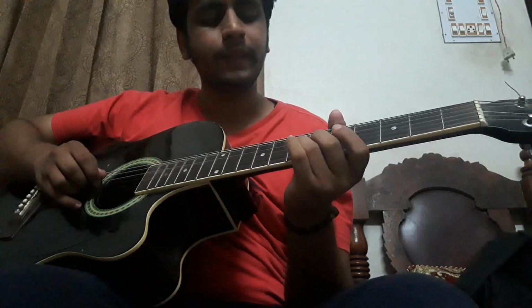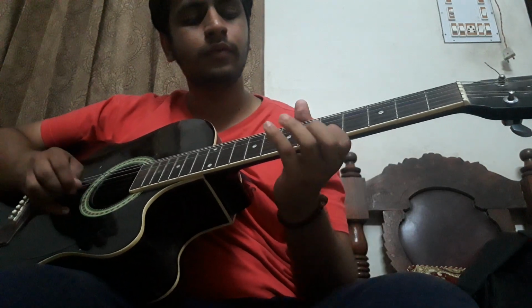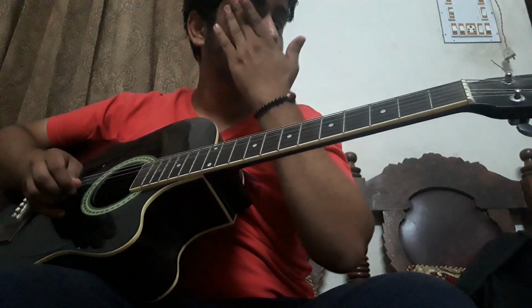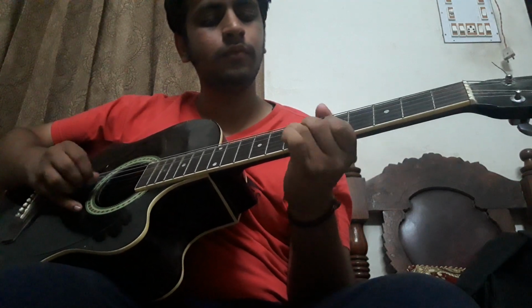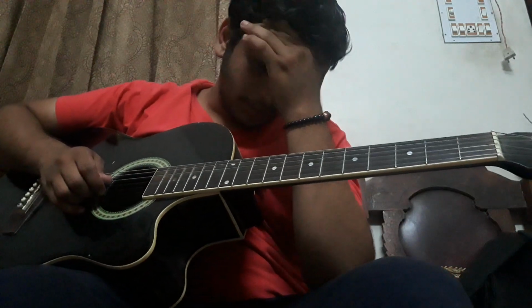This is a note, and now I'm targeting only the notes which are included in this chord. So this is the basics of the pentatonics, and I'm going to tell you some more things.